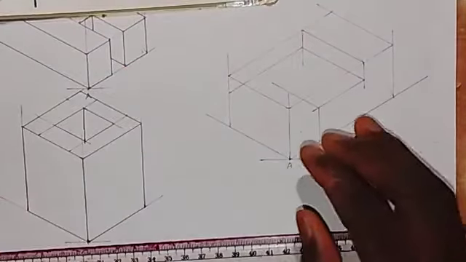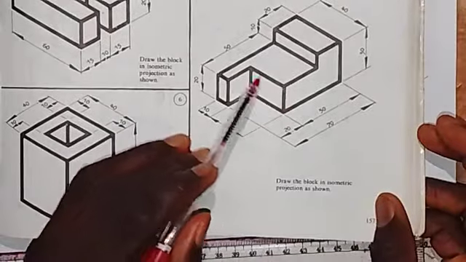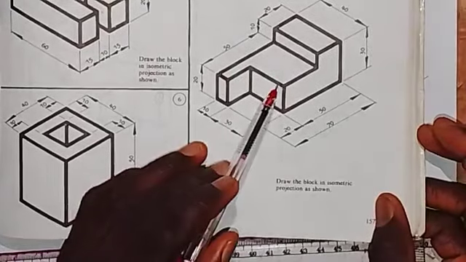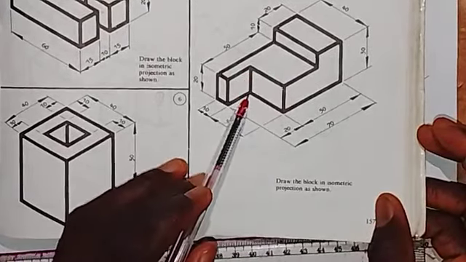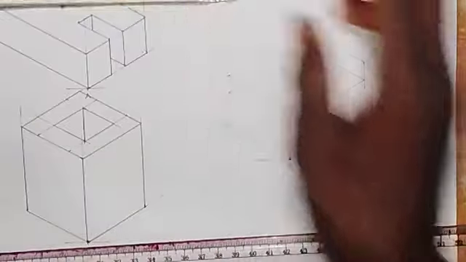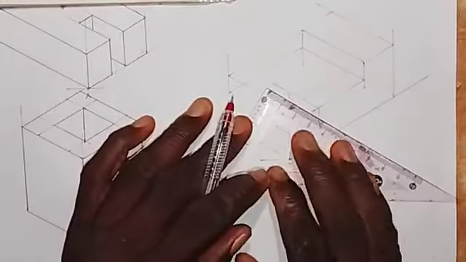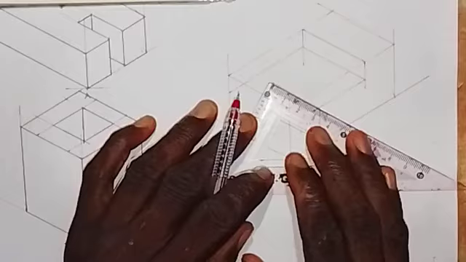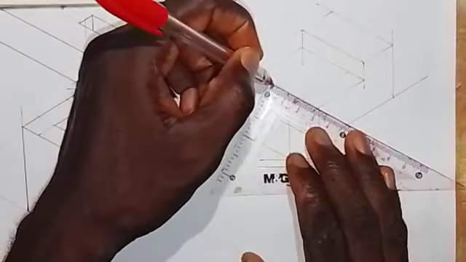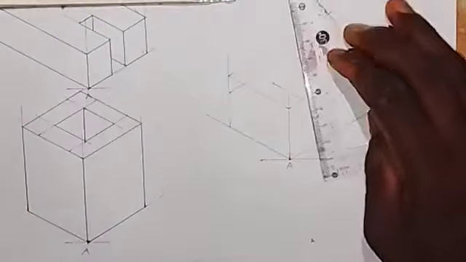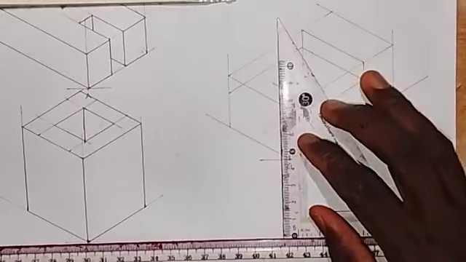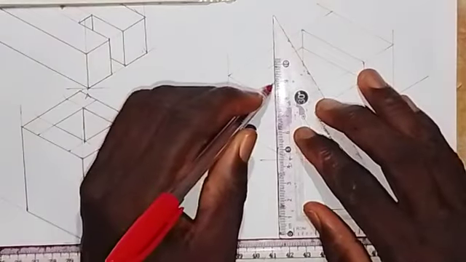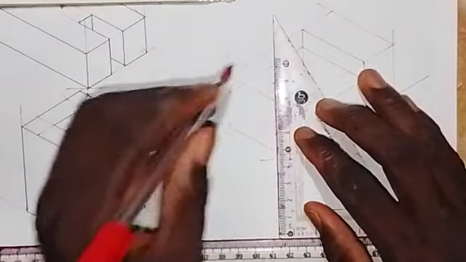All right, so then we also have that from this point to this point is 30 millimeters. It is shown to us here. From here to here is 30 millimeters. So let's take that 30. On this line, from this point, take 30 millimeters forward. This is 30 millimeters. At this point, draw a vertical line down, so it goes down like this. So we have this.